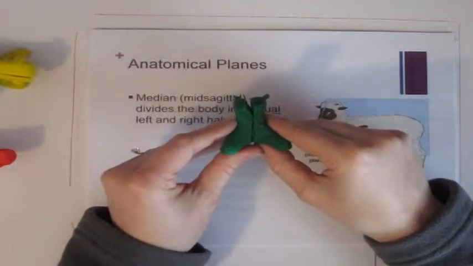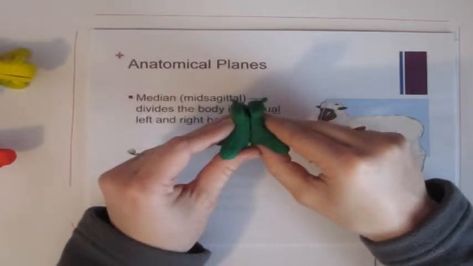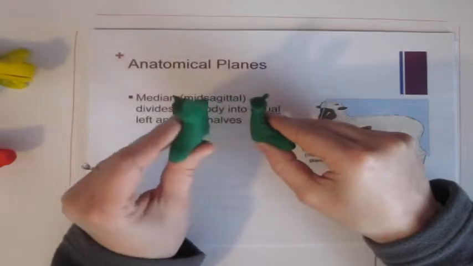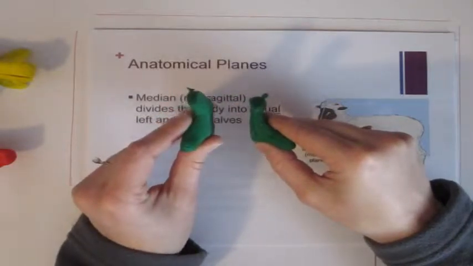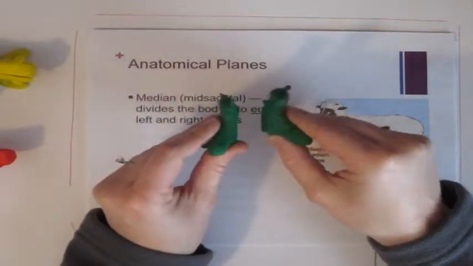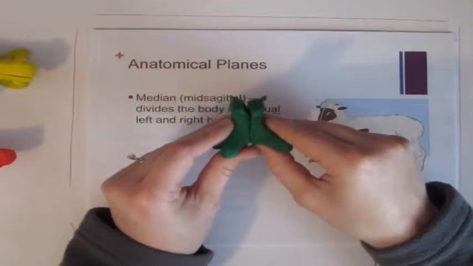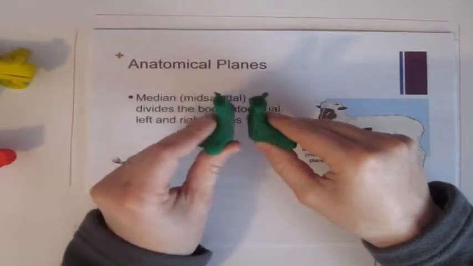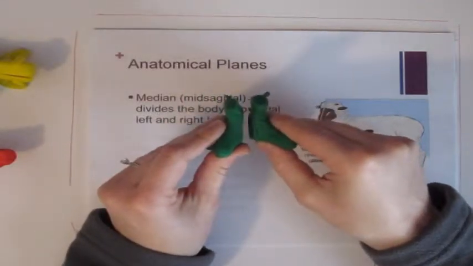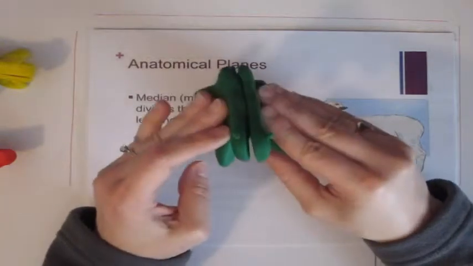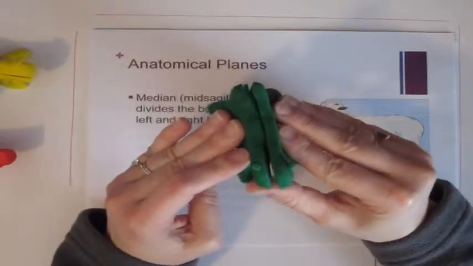Now, making sure that you understand, the animal's right half is in my left hand. Okay, so this is the right and this is the left. You always have to be the animal to understand what side of the animal it is. So this is the right half, this is the left half. Median or mid-sagittal.